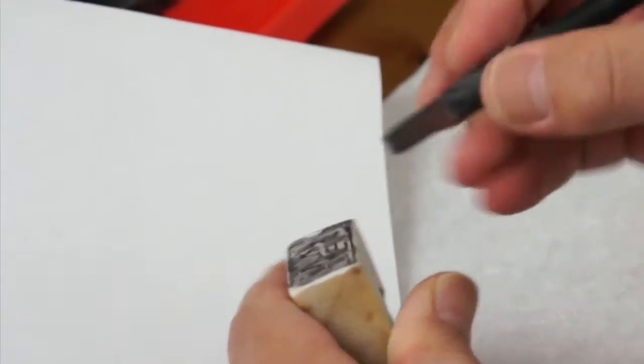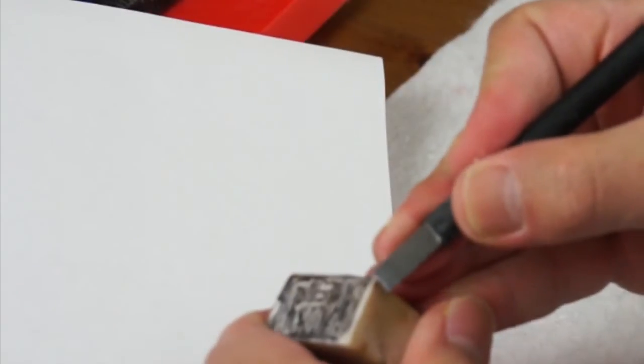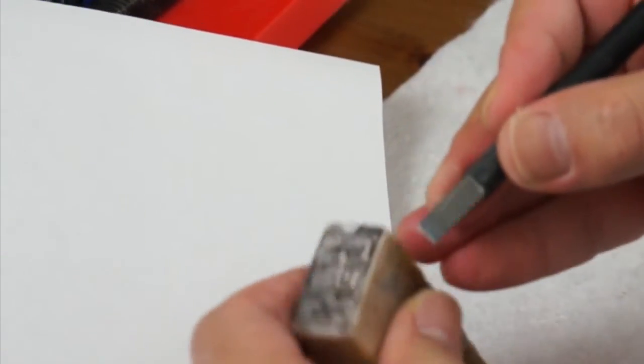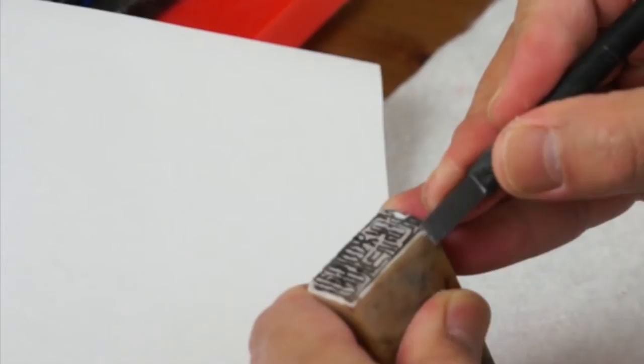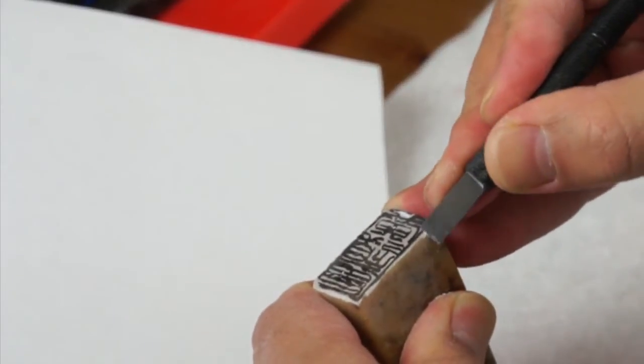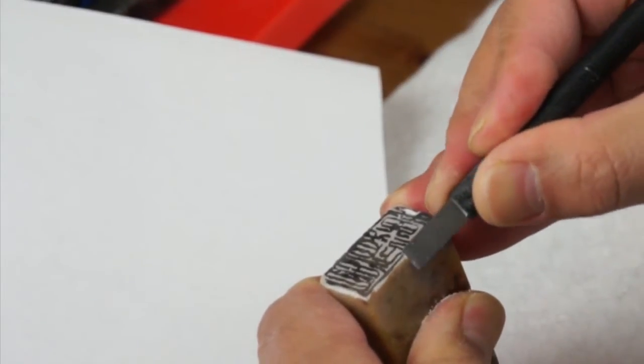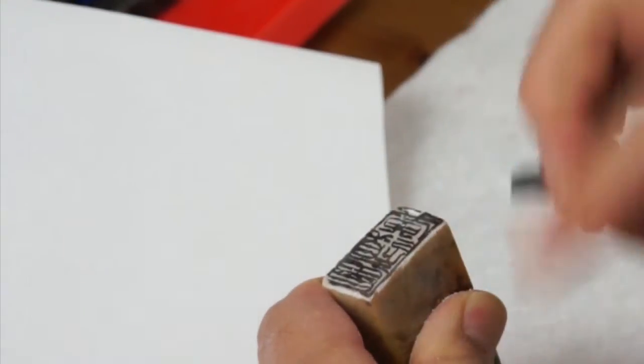So if you want me to translate the name, it's part of the service of carving and the design. So the first step will be to translate the name.